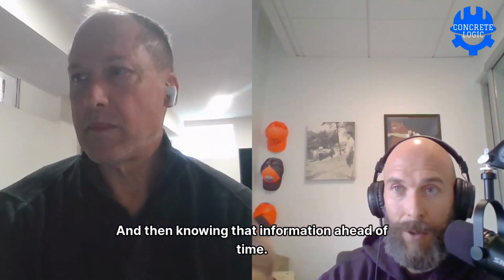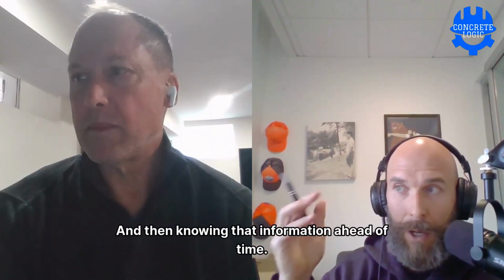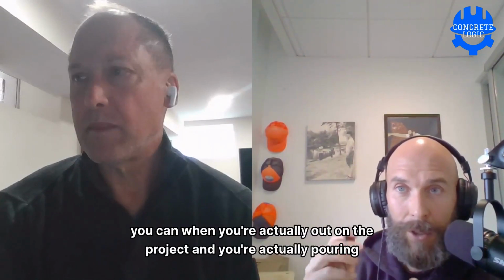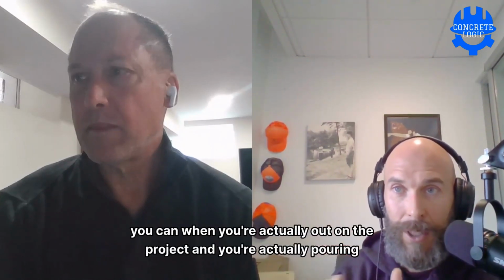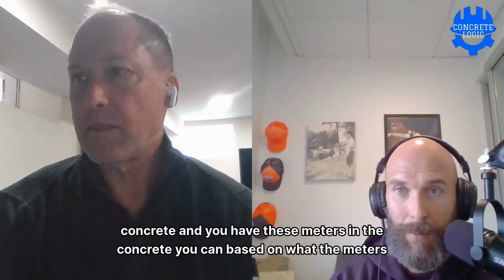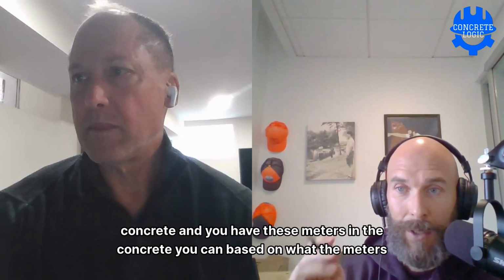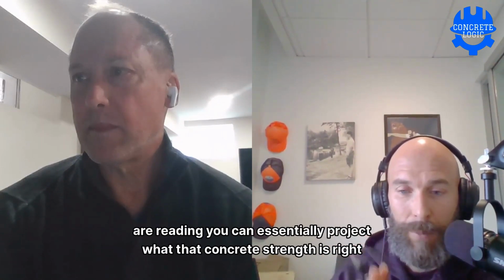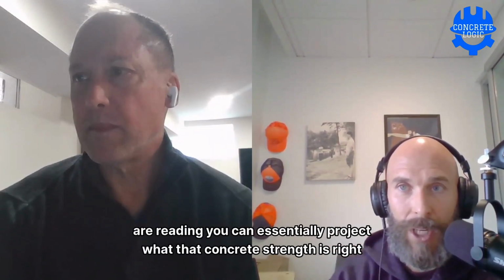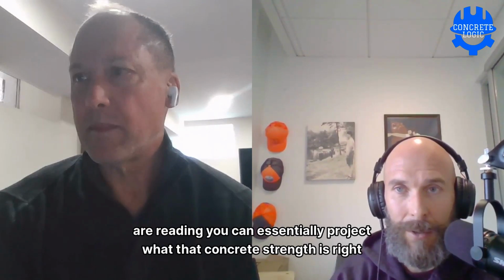And then knowing that information ahead of time, when you're actually out on the project and you're actually pouring concrete and you have these meters in the concrete, based on what the meters are reading, you can essentially project what that concrete strength is, right?